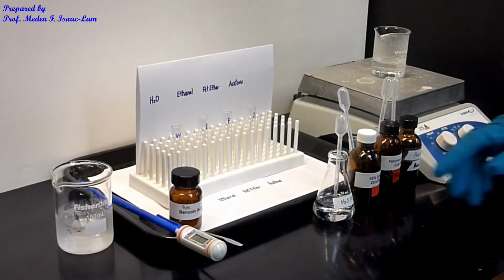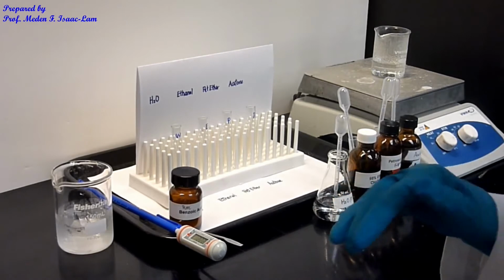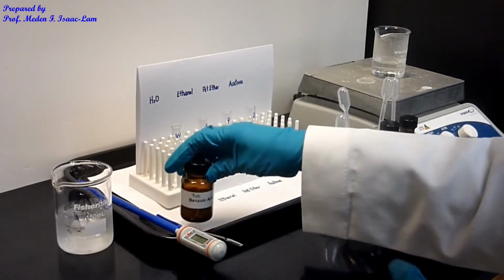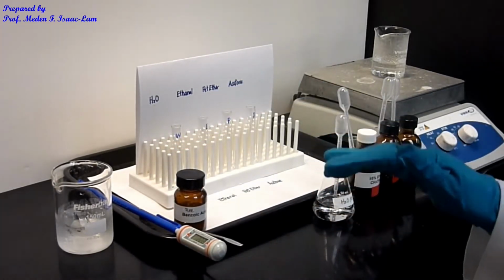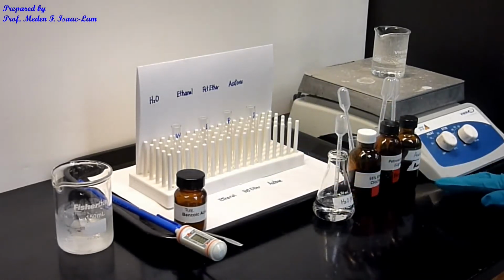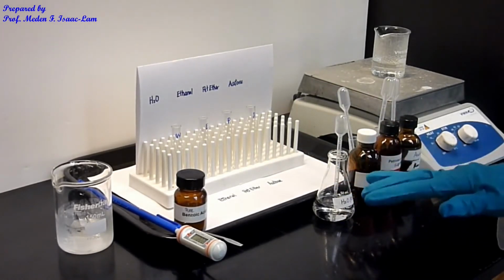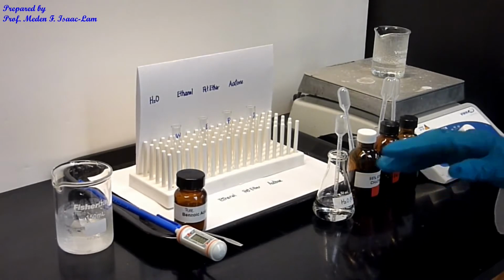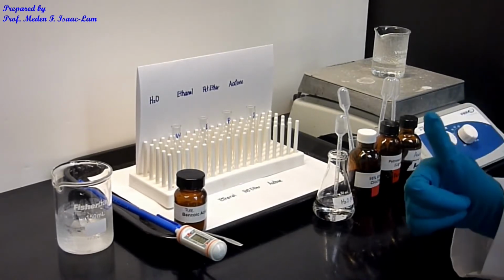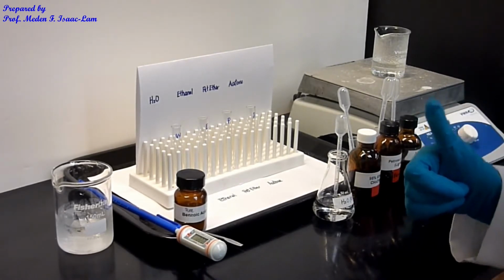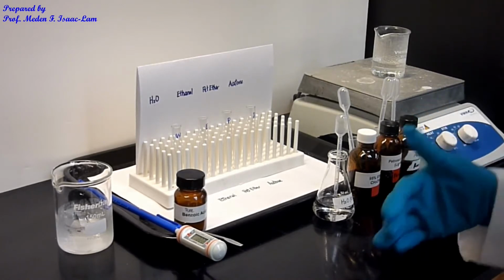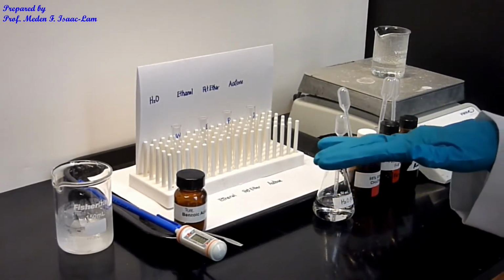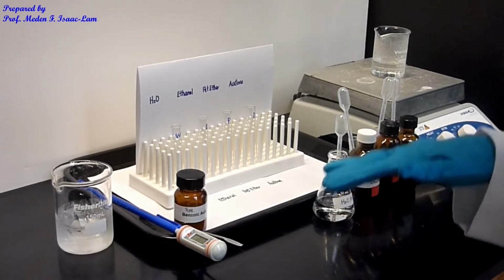For part A, I'm going to use pure benzoic acid to determine which of these four solvents to use to crystallize benzoic acid. We're choosing one single solvent to crystallize the impure benzoic acid in part B, so the results from part A will be used for part B.